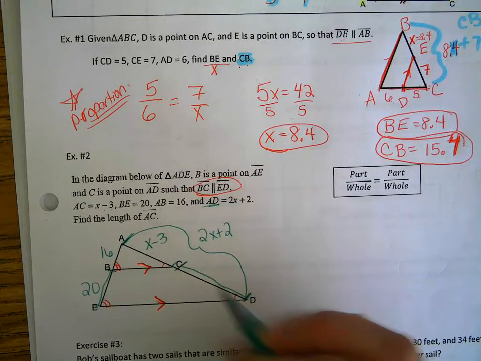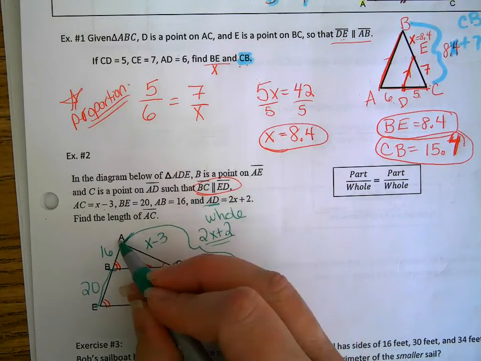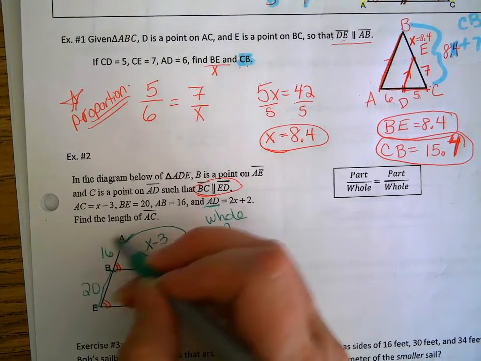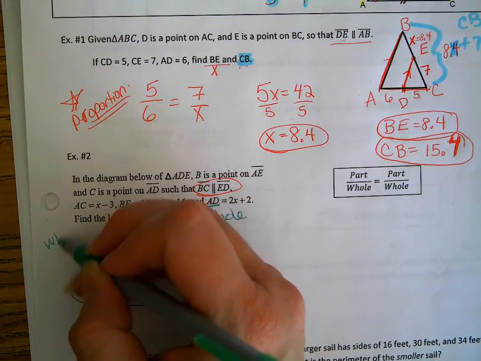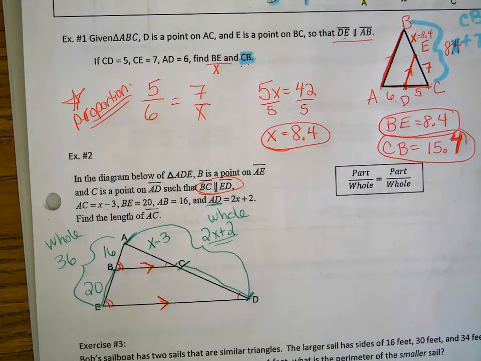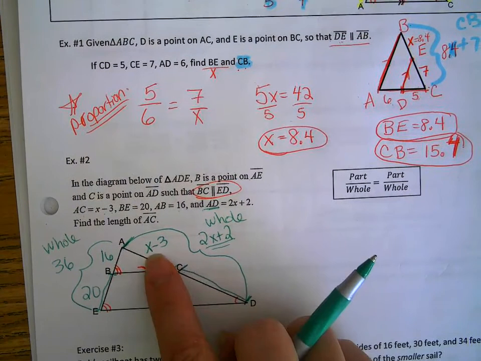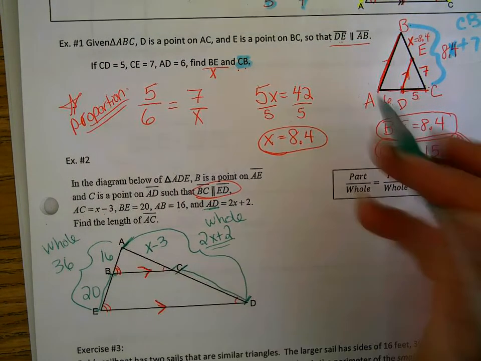So what we're going to do, if this is the whole side, meaning both parts added together, then we're going to find the whole side over here. It's going to be 36, 16 plus 20. And my little proportion that I suggest doing is a part of one side compared to its whole.